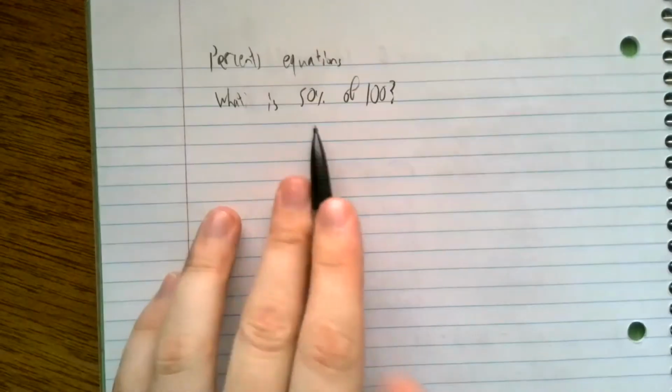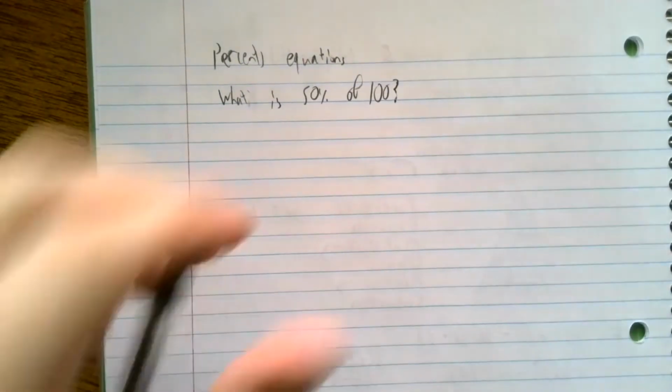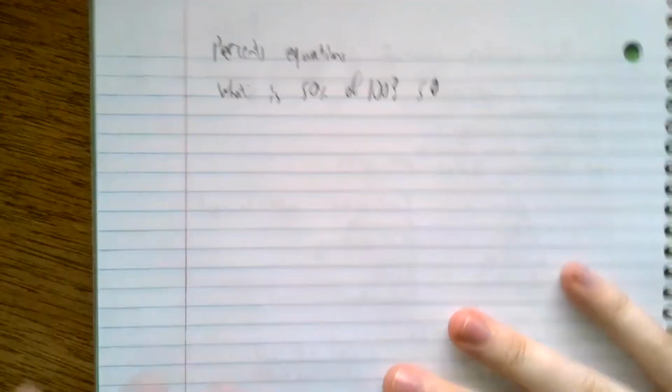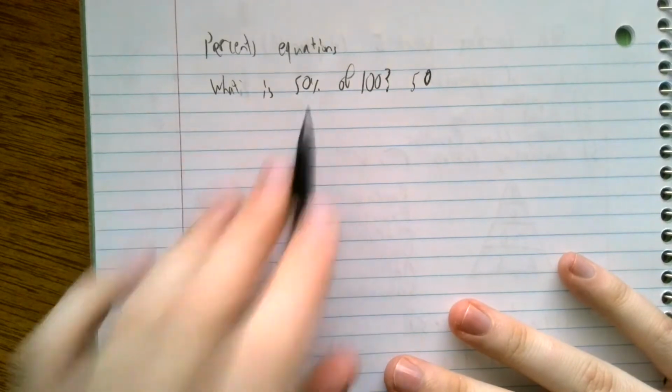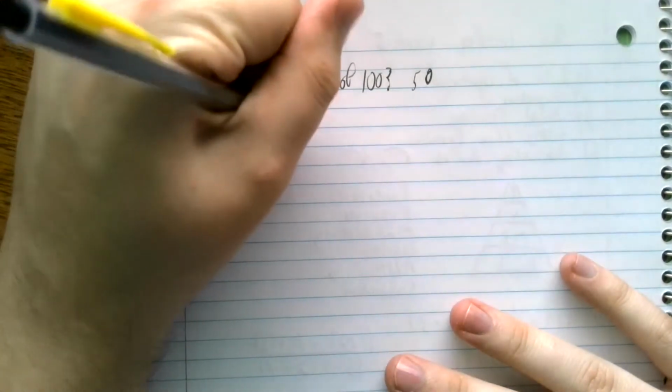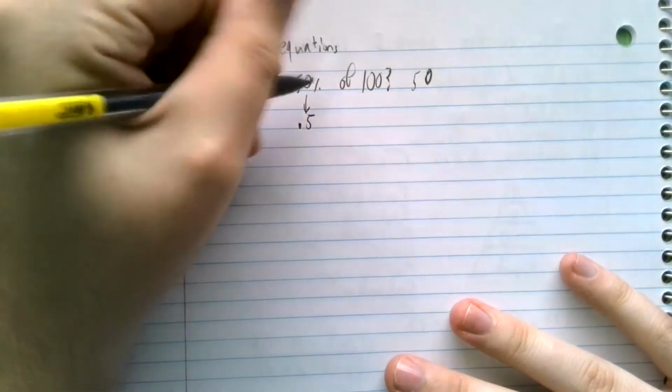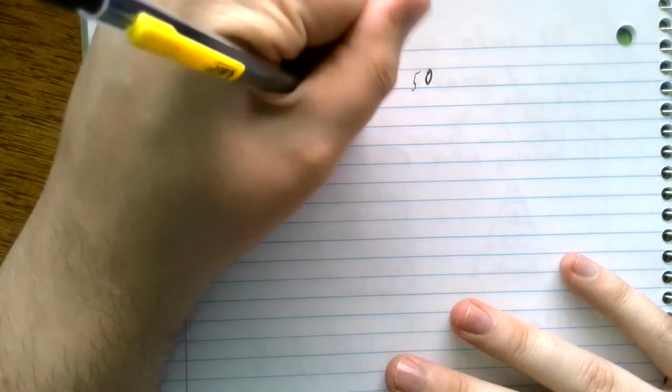Well, that should be pretty easy. That's just half of 100, which is 50. But the question is, how did I know that? Well, 50%, we could change that to a decimal of 0.5. And we could just multiply those together. So we could say 0.5 of 100, and we get 50.